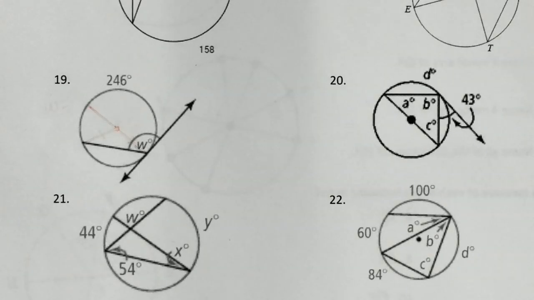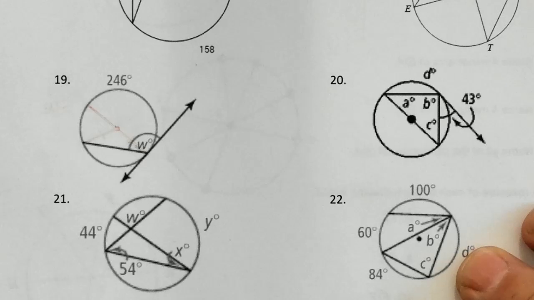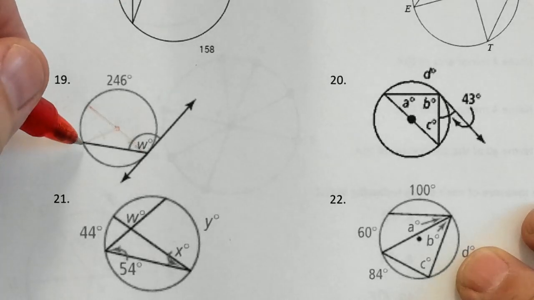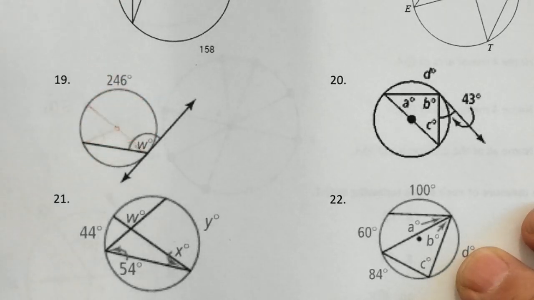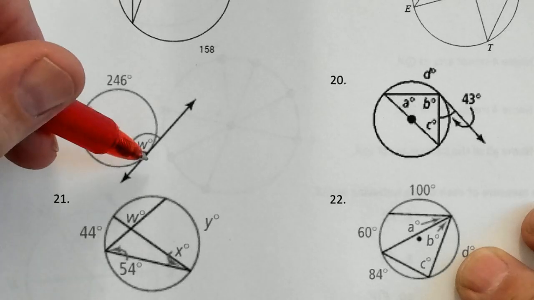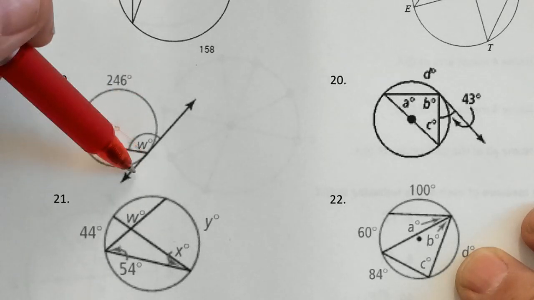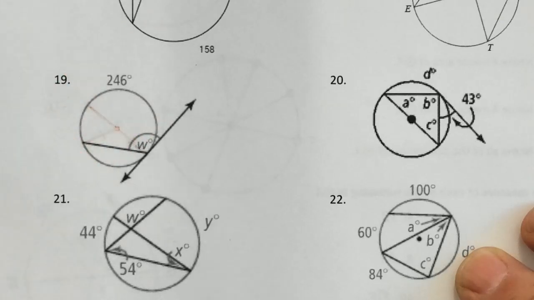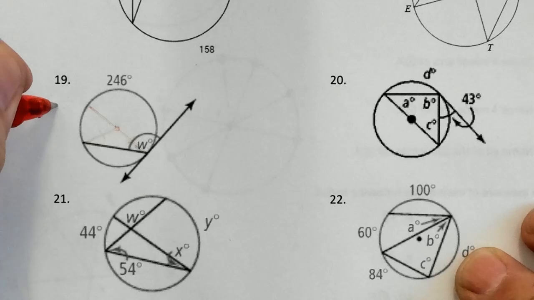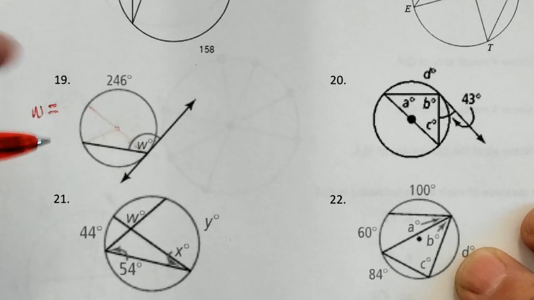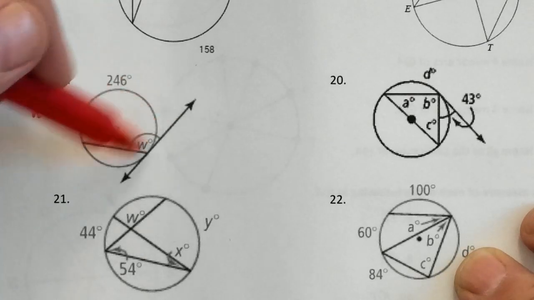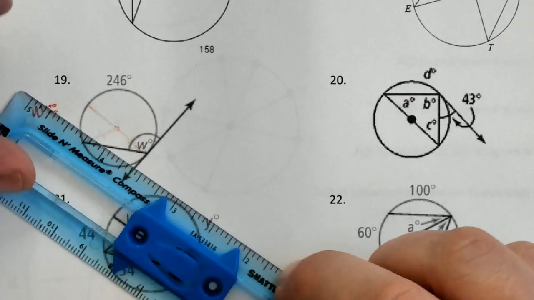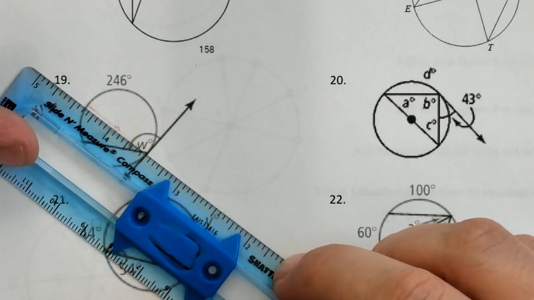Okay, so here in number 19, we have a circle with a major arc length of 246 degrees. We have a chord, and we also have a tangent line, and the angle between the chord and the tangent line is W degrees. And we're asked to solve for W in this diagram. So the first thing we can do is to assume that this line here is tangent, because our instructions tell us we can go ahead and do that.